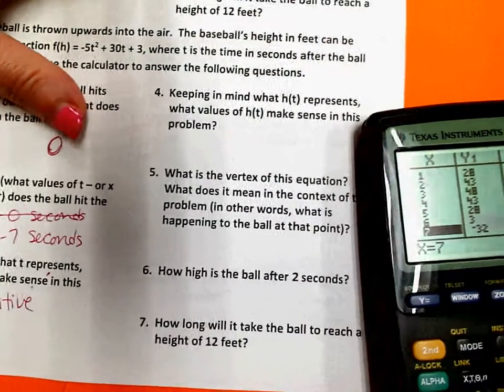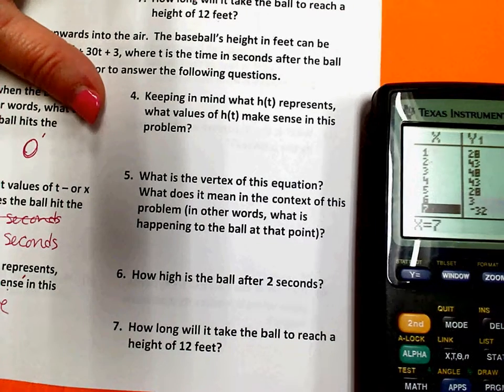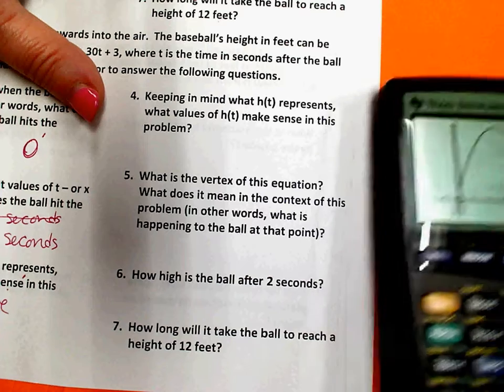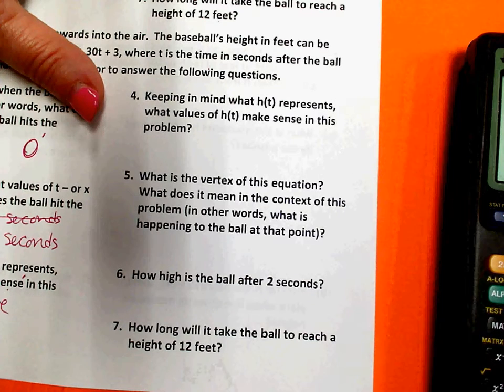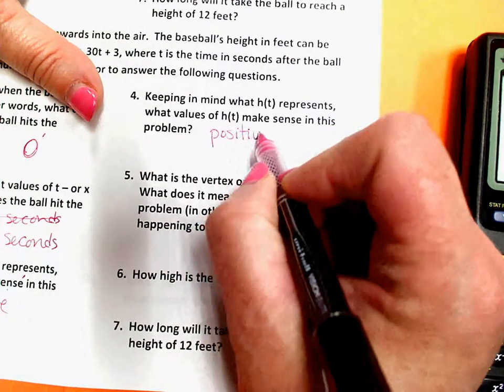Now for the height, what values make sense in this problem? We see that there are y values that are negative, but it doesn't make sense to have a negative height of your baseball. Your baseball is not going to have a negative height. So the things that make sense for h of t are again your positive values.